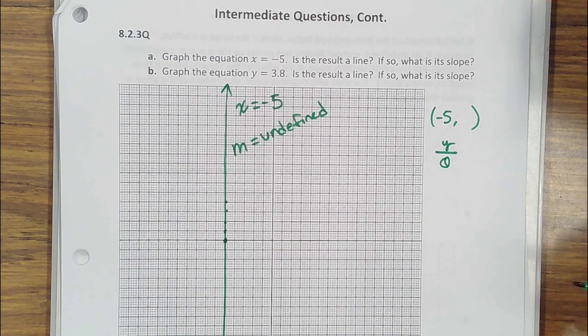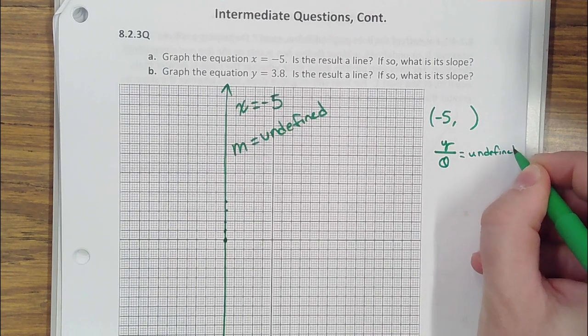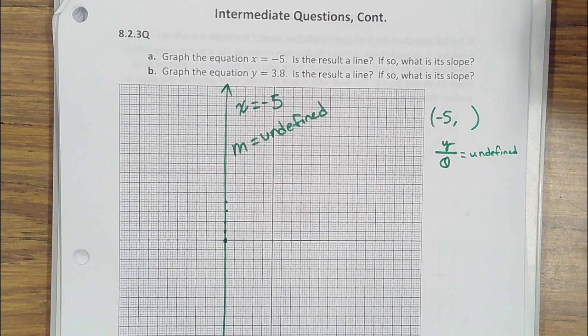So anything divided by 0 is broken. That's undefined. That breaks math. We're not allowed to divide by 0. It makes every number equal every number, and then math is meaningless. So we just say, eh.